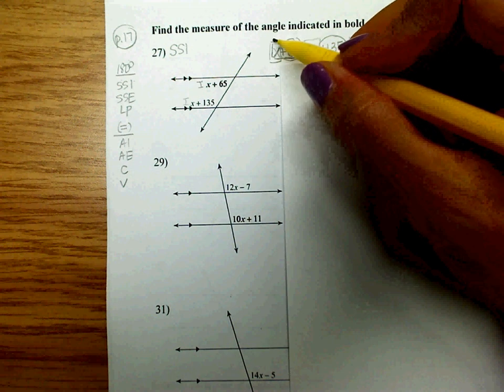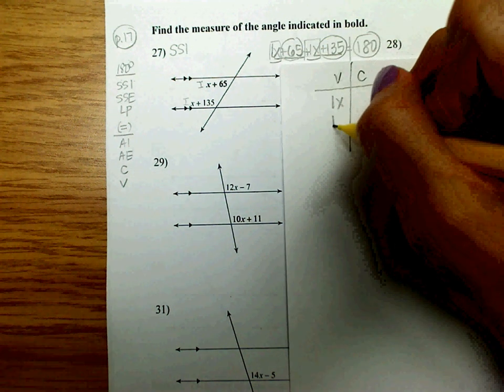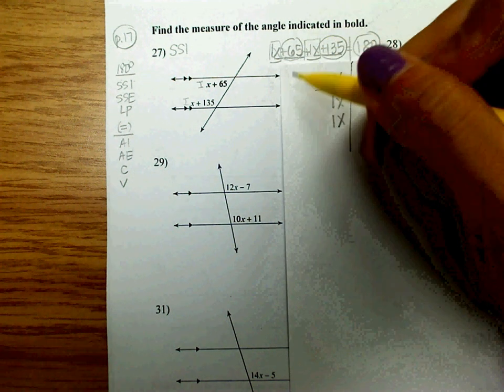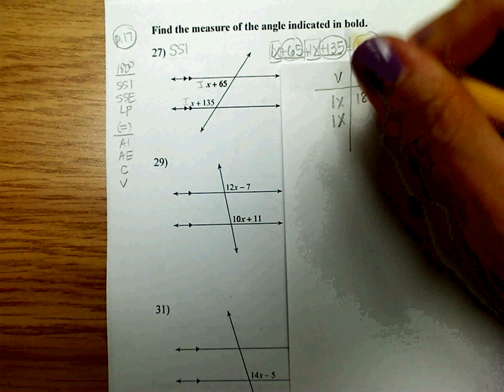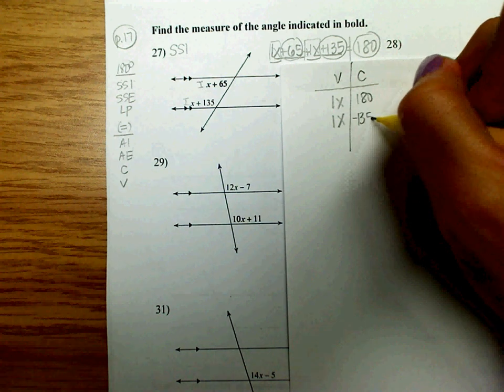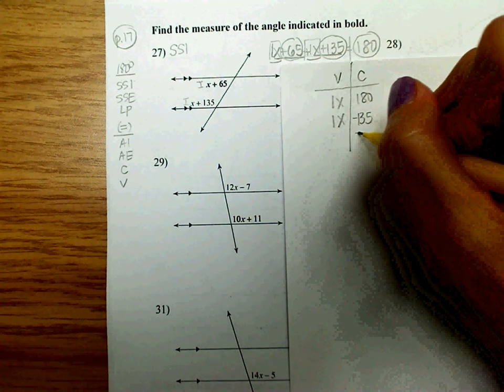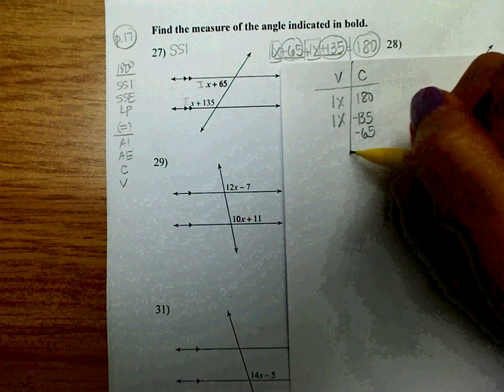So I have an x and an x, so 1x and a 1x. They're all on the same side, so leave it here. 180 on this side. 135 is coming over here, so you have to change its sign. 65 is coming over here, so you have to change its sign. All right, and then you just add them.